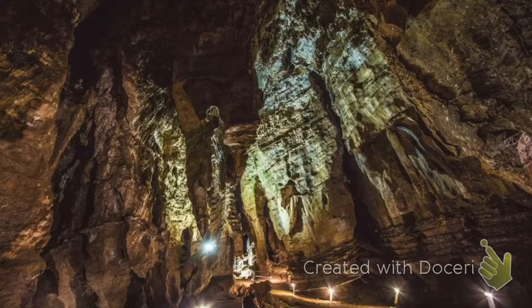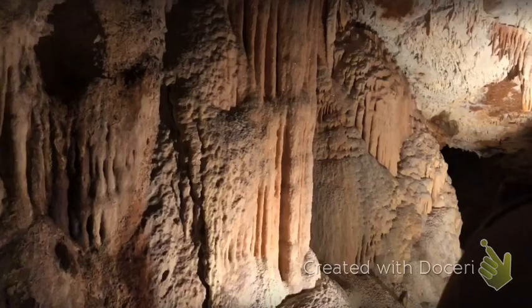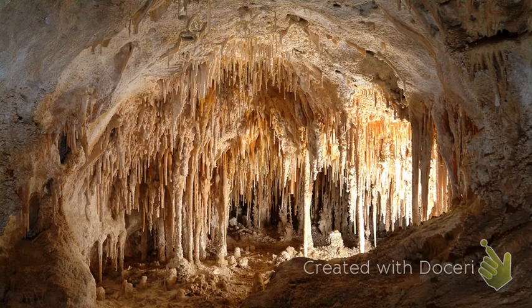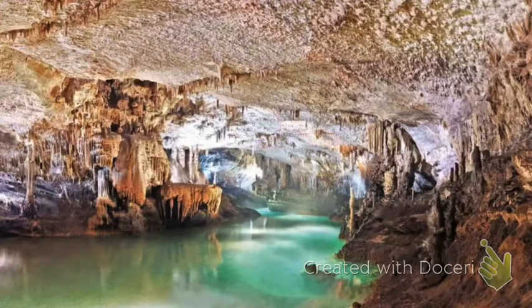Here's a limestone cave. Here's one. This one's really cool. You can see all the stalactites and stalagmites in there. This one's actually got lights on the bottom that enhance the look. This particular cave is a very famous cave in Lebanon.